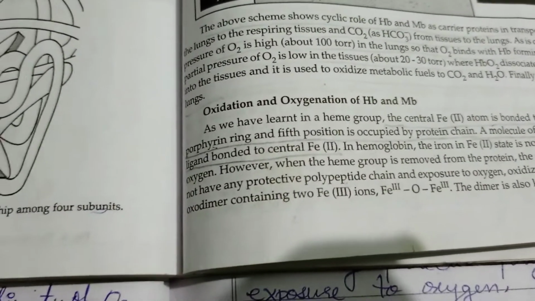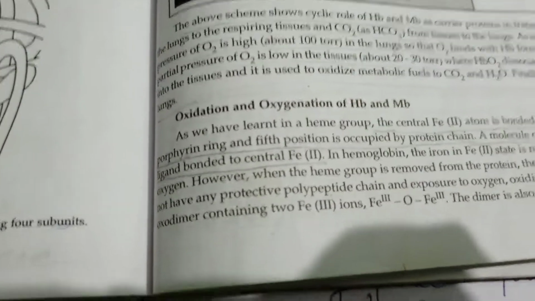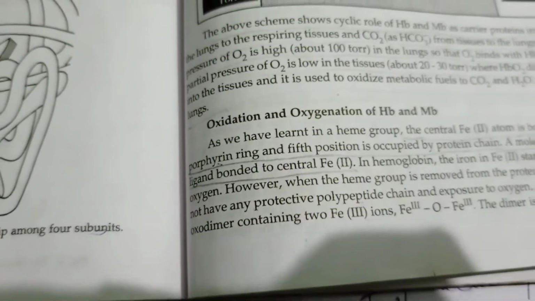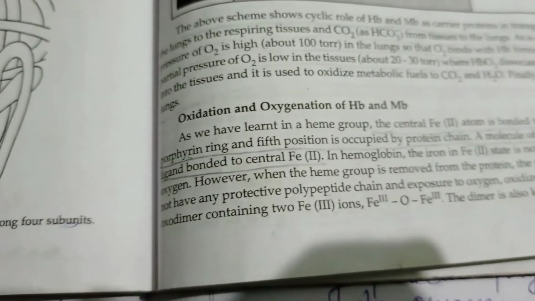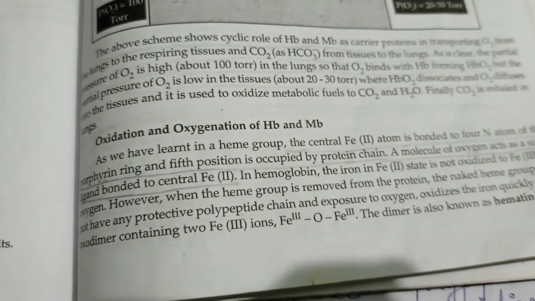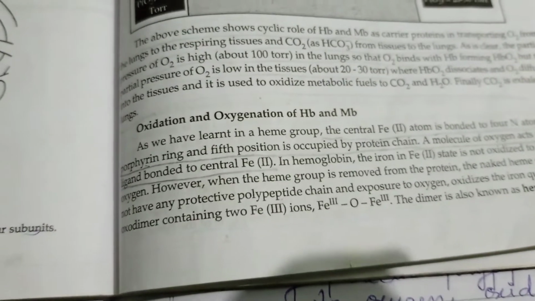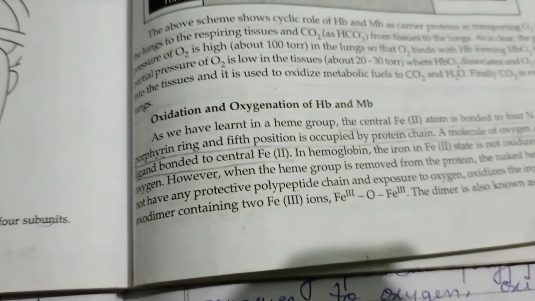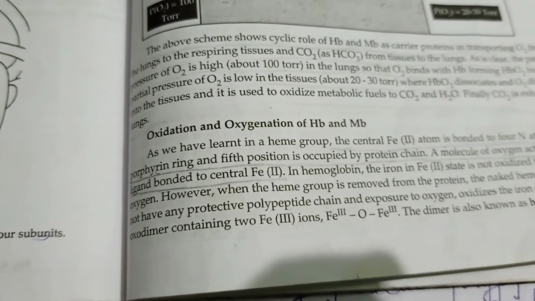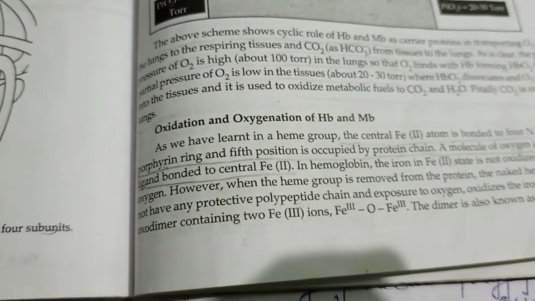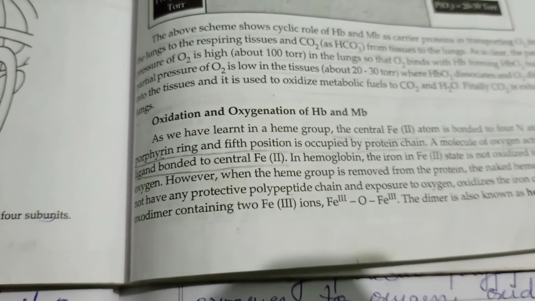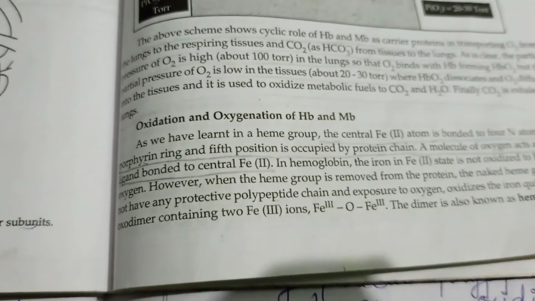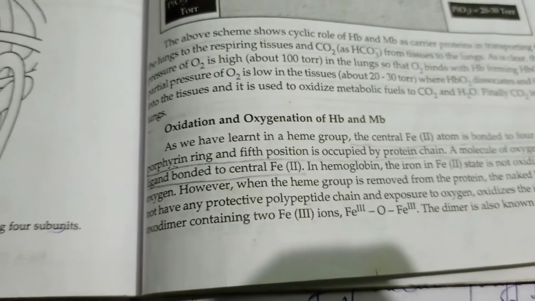at the sixth position. Generally, in this configuration, the iron atom is not oxidized, but when the protective protein chain is removed, the heme group becomes vulnerable to oxidation, and hence the oxygen molecule oxidizes the iron atom and thus forms a mu-oxo dimer containing two iron ions and one oxygen atom, and this dimer is ultimately known as hematin.